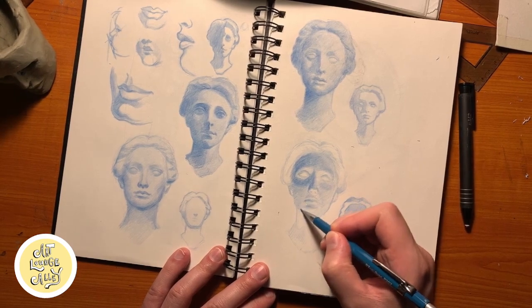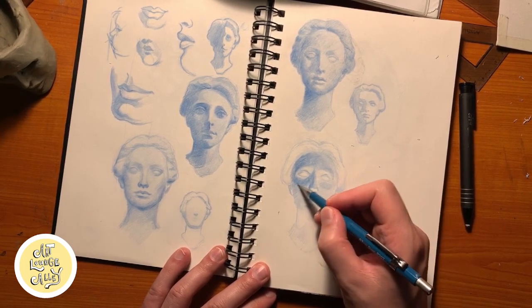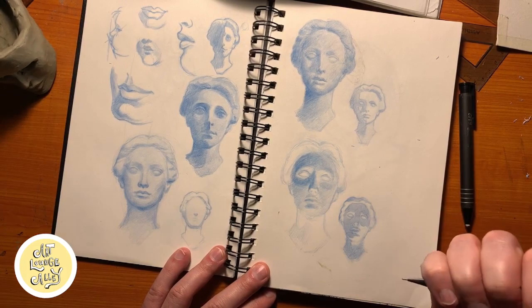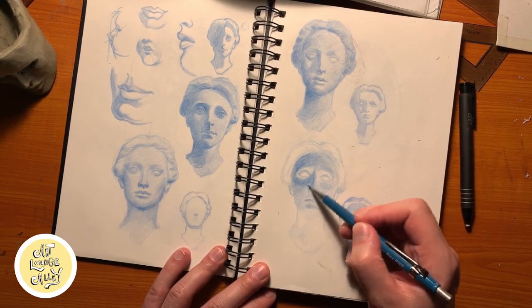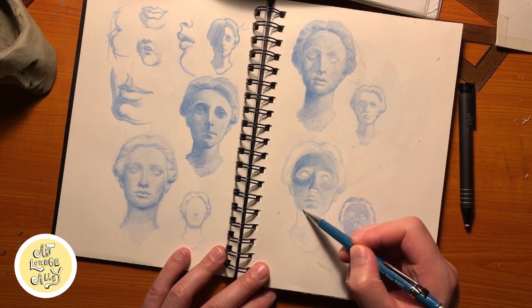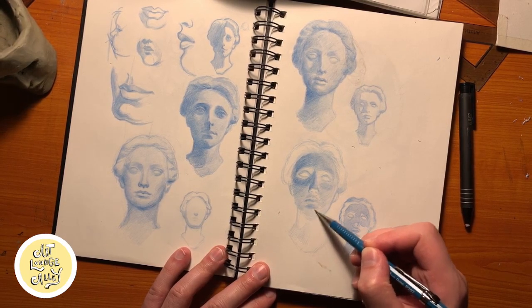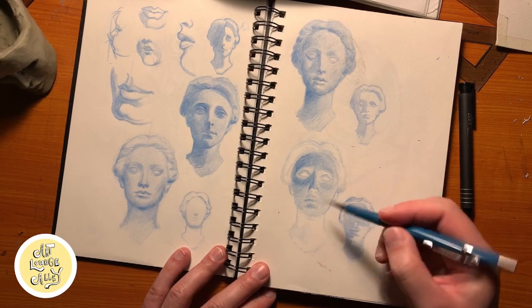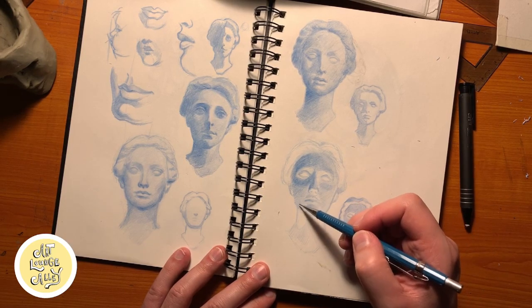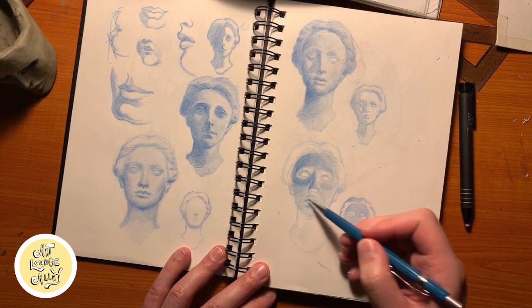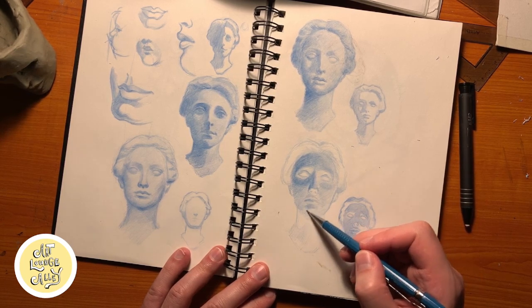I'm going to start darkening the skin tone again. And now that this area is so dark, this looks like the skin tone. This is where the highlights are going to be.